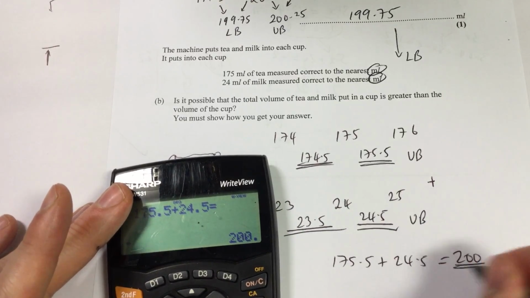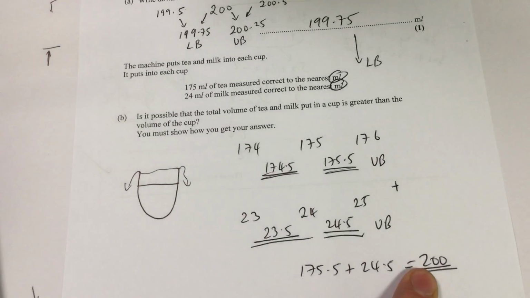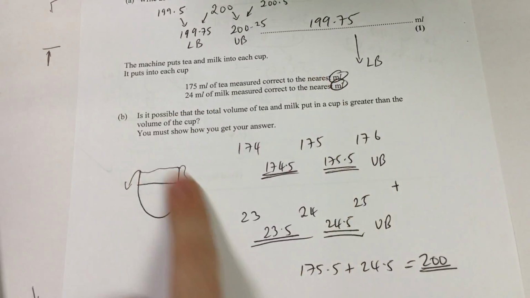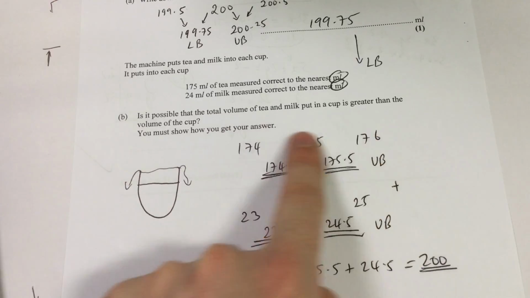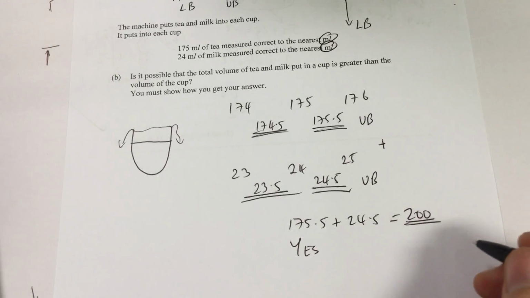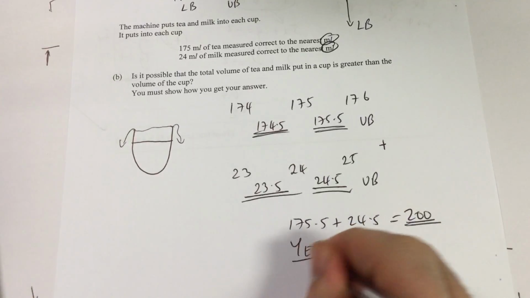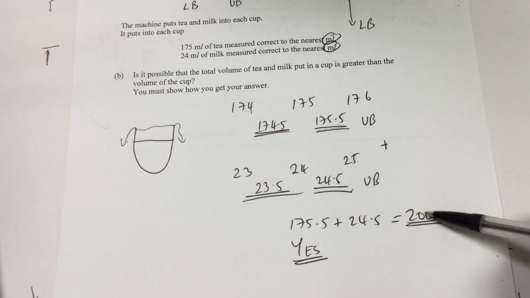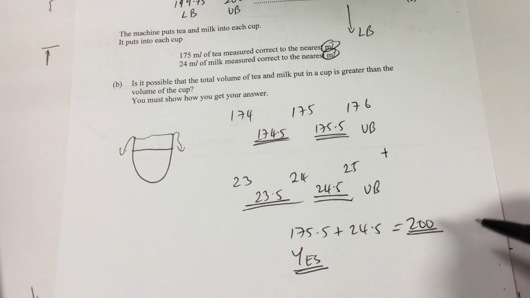So theoretically, it is feasible that it could actually overflow. So is it possible that the tea volume is greater than the volume of the cup? Yes, is the answer. It's possible. You don't have to justify anything else. You can see there that that'll do it. That should be clear enough.